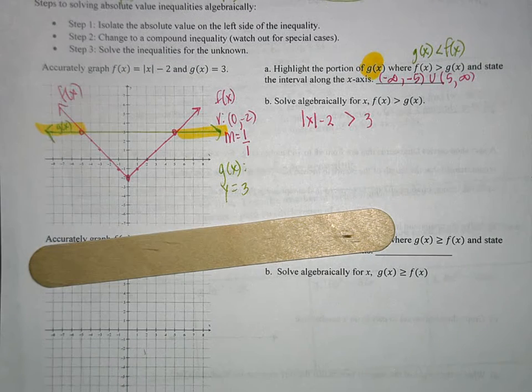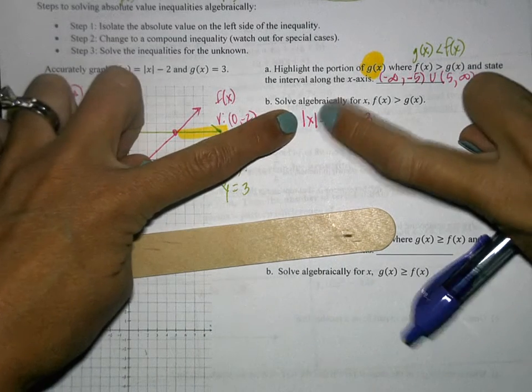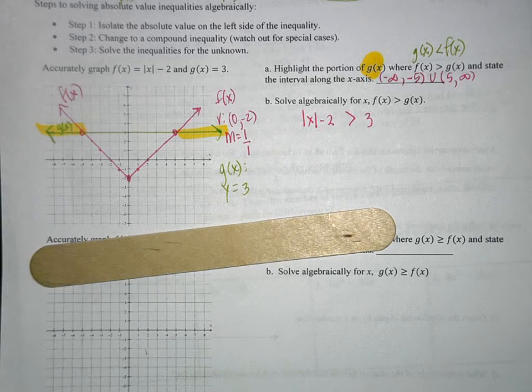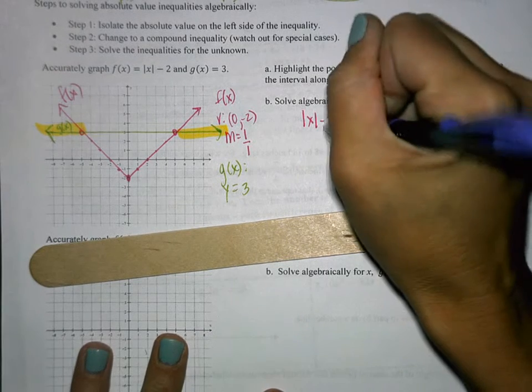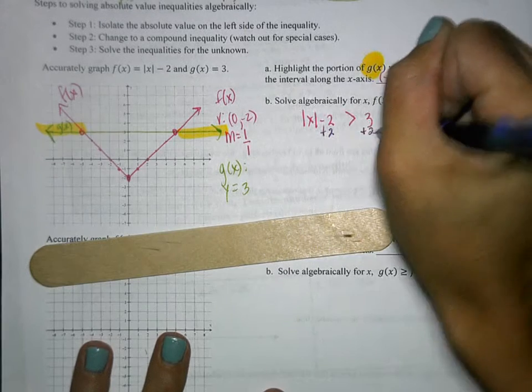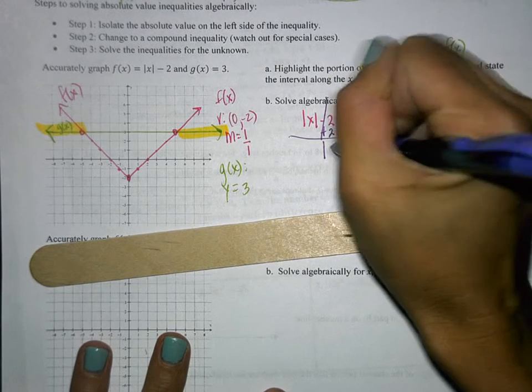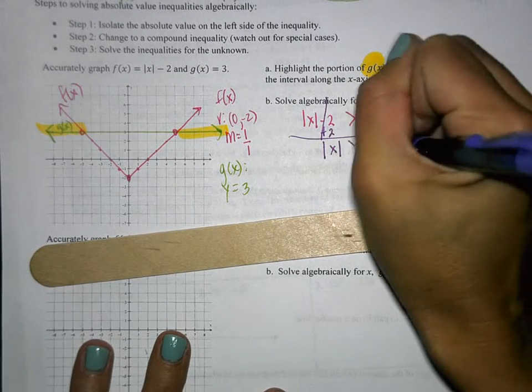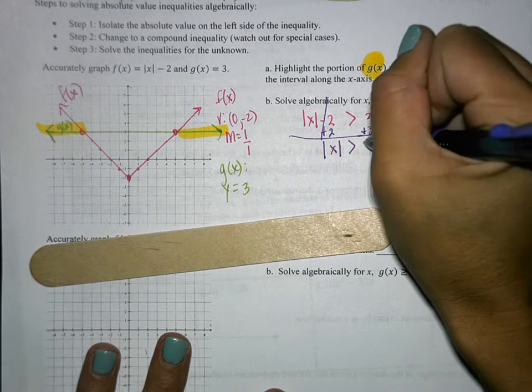Is the absolute value by itself? No. I see the absolute value, but there's a minus 2 with it. So how do I eliminate that? Very good. Add 2 to both sides. So when I do that, I get the absolute value of x is greater than 3 plus 2, which is 5.